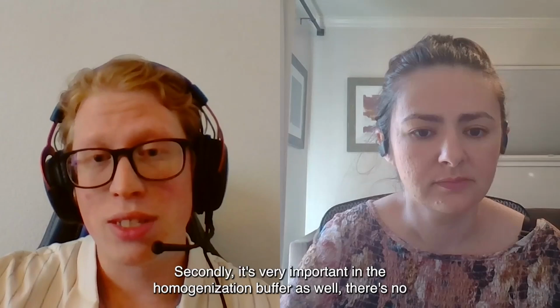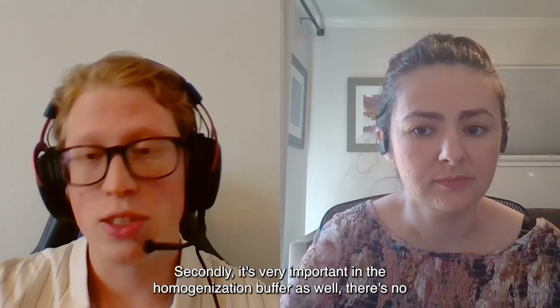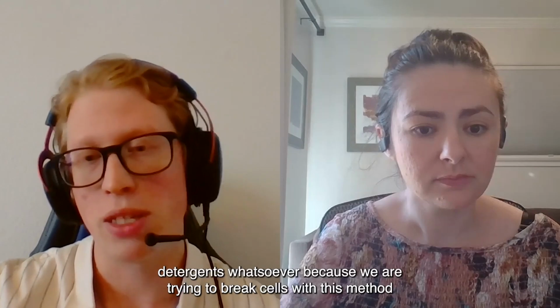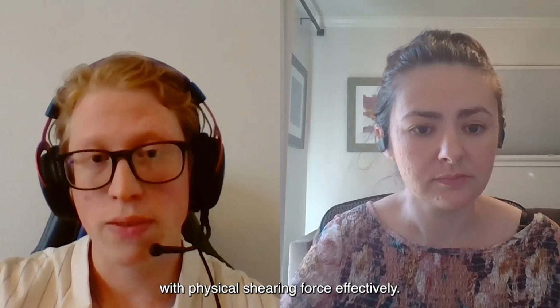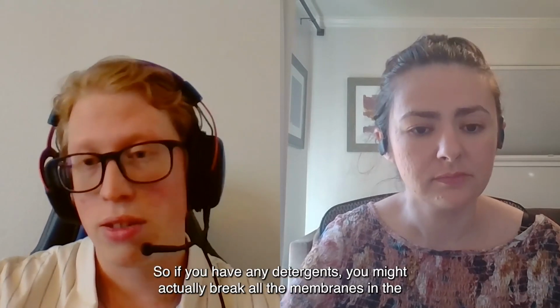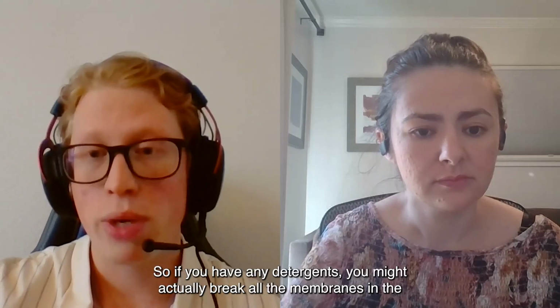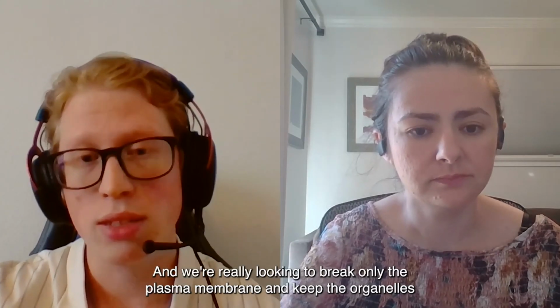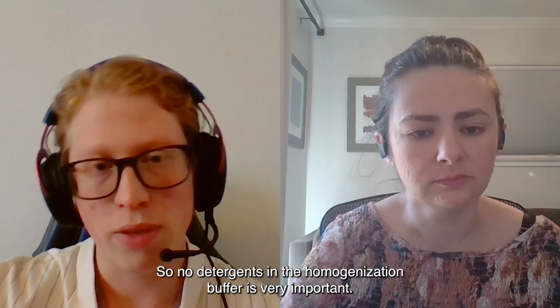Secondly, it's very important that in the homogenization buffer as well, there are no detergents whatsoever, because we are trying to break cells with this method with physical shearing force effectively. If you have any detergents, you might actually break all the membranes in the cell, and we're really looking to break only the plasma membrane and keep the organelles intact. So no detergents in the homogenization buffer is very important.